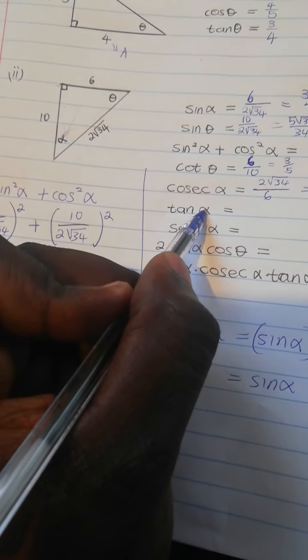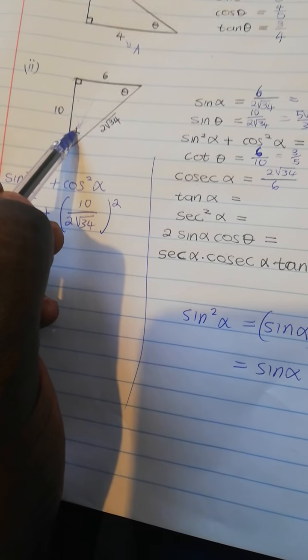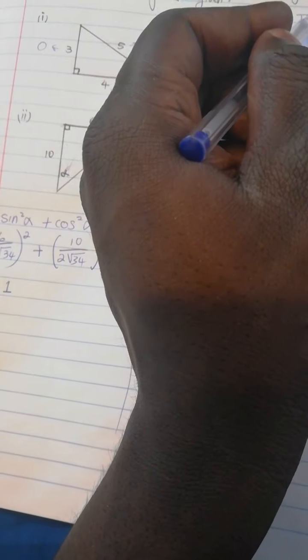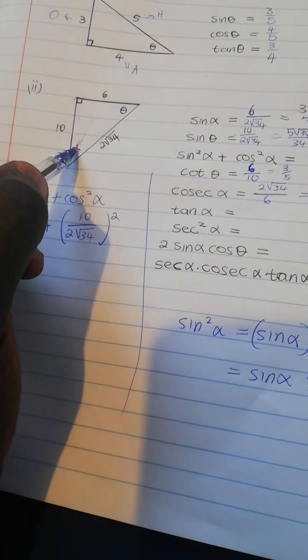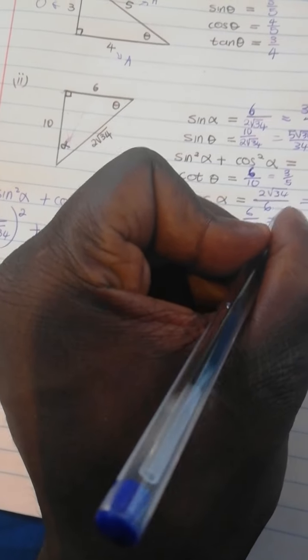So tan alpha. If I'm standing at alpha, tan alpha will be the tan definition, it's opposite over adjacent. So tan alpha, the opposite is 6, the adjacent is 10, which draws back to 3 over 5. And then sec squared alpha.